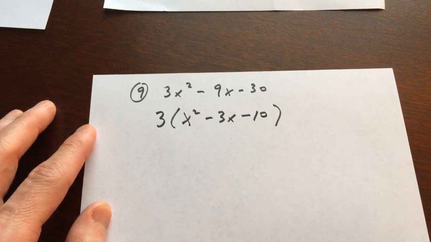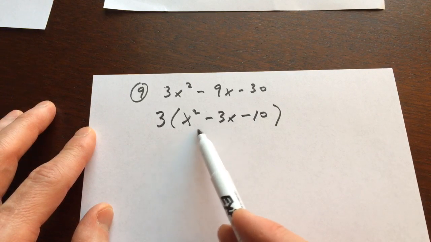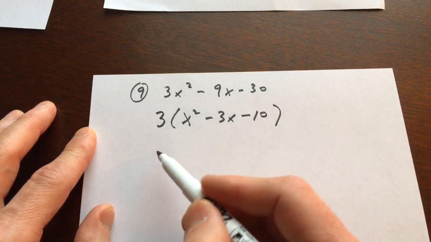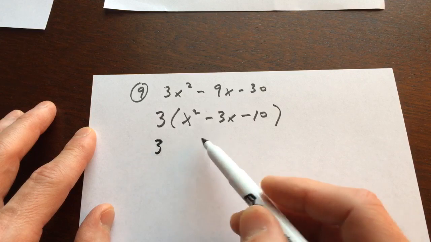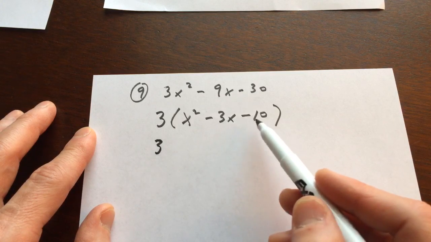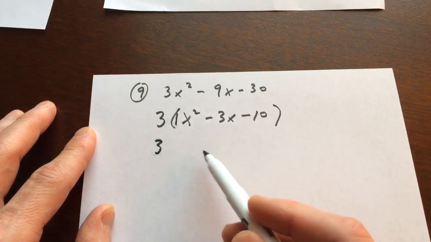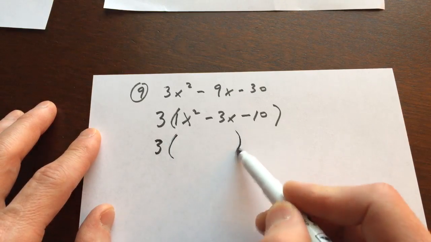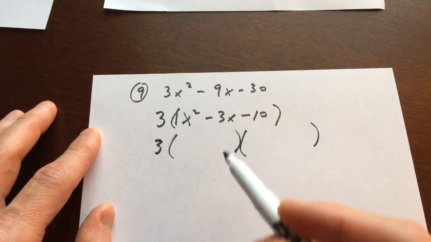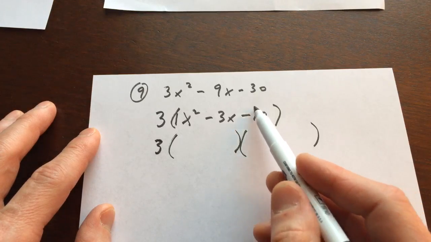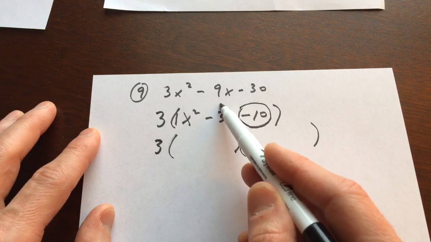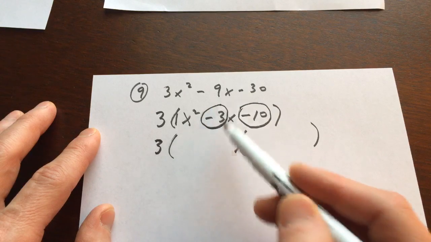Now, again, with factoring, you always want to ask yourself, can you factor further? So what do you guys and gals think? Can we factor this any further? Well, we've got a trinomial, 1, 2, 3 terms. The leading coefficient's 1, and when the leading coefficient's 1, it's pretty easy to factor, right? You guys probably remember this from your math class. You just have to ask yourself, what 2 numbers multiply to the last term, negative 10, but add to this middle coefficient, negative 3.